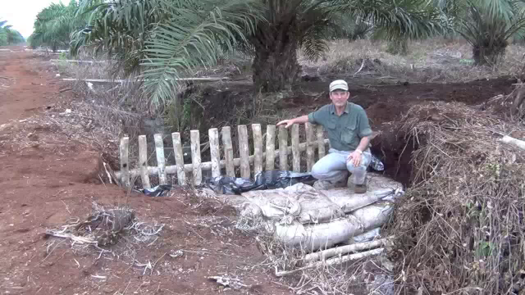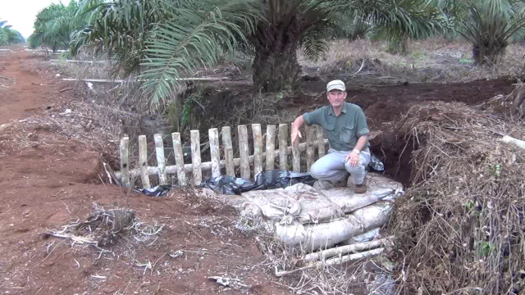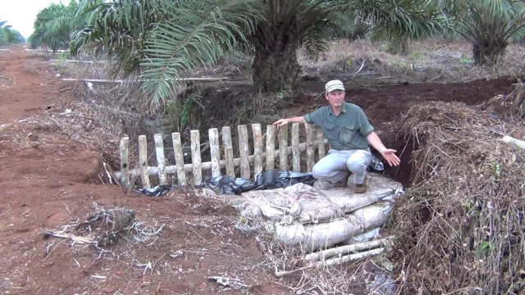So farmers have now constructed a check dam using wooden poles and fertilizer bags, empty fertilizer bags filled with peat soil, and this will now mean that the water level is controlled to about 45 centimeters from the surface of the peat, and that will provide adequate drainage for the palms so they will grow properly but minimize emissions from the peat due to decomposition.